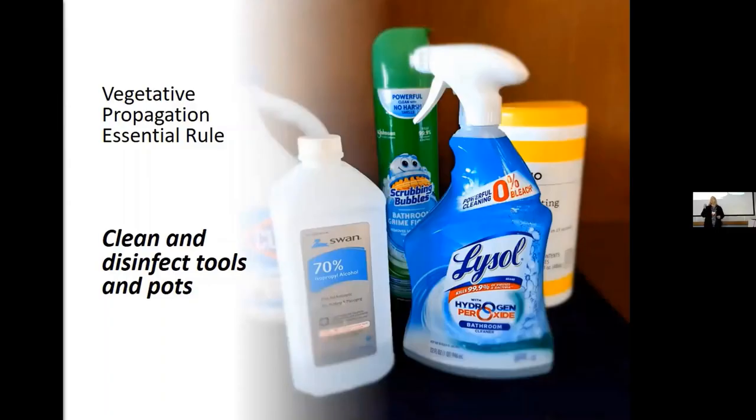So pots, if you have a brand new pot, generally sterile, don't worry about it too much. But if it's been behind the garage, out in the elements, or if you're reusing it, make sure to wipe off any dirt and debris and soak it or plop it into a 10% bleach solution, rinse it off, dry it off, you're good to go.